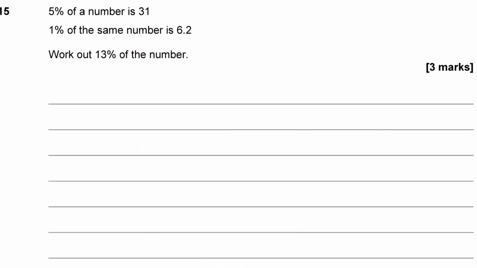Question 15. 5% of a number is 31. 1% of the same number is 6.2. Work out 13% of the number. Okay. Well, I can make 13% from 2 of my 5% values plus 3 of my 1% values. 2 5s are 10, 3 1s are 3, and 10 and 3 makes 13.